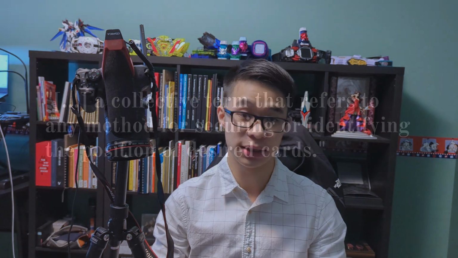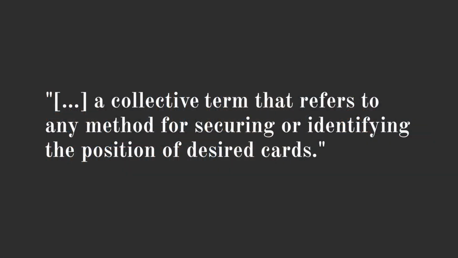So welcome to an introduction on briefs and other methods of keeping track of certain playing cards or a certain card in particular. So briefs, as described by Steve Forte, is, quote, a collective term that refers to any method for securing or identifying the position of desired cards.